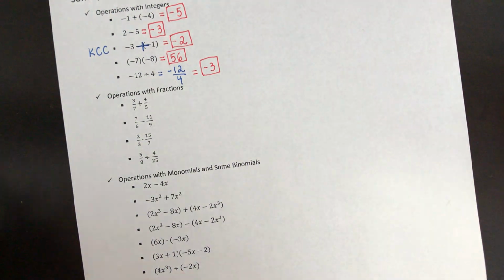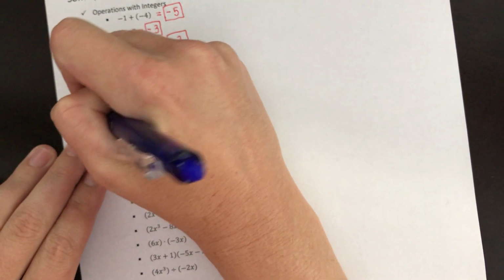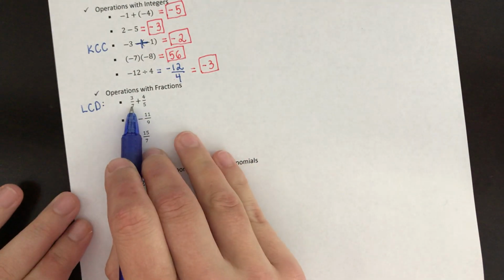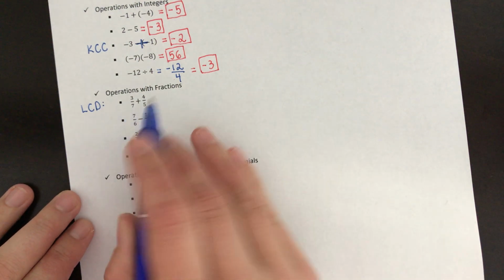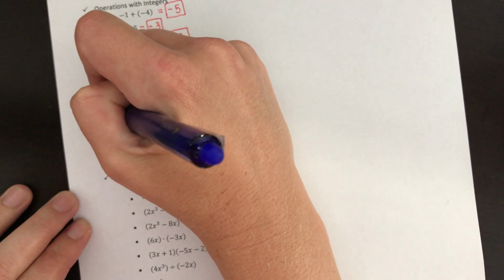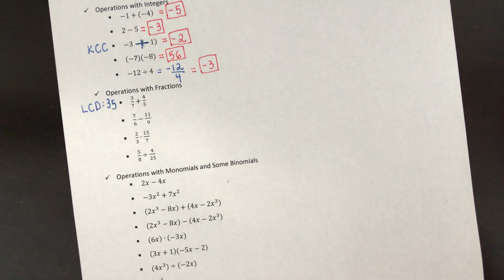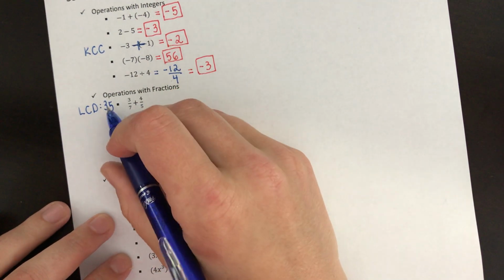Okay, so you need to find the LCD, and when your two denominators are both prime, it's pretty easy. You just multiply the denominators together. So 7 times 5 is 35. And again, that's because they're prime and they don't have common factors. So then my LCD is 35.